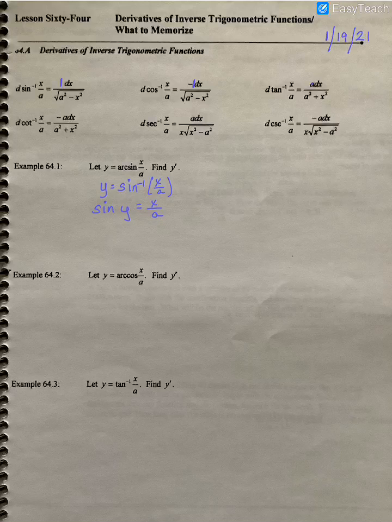Now, I'm going to do a side note here. This will become important later on in our problem. Based on the trig function, sine of y equals x over a, I'm going to draw a triangle over here to the left. And as I said, it will hold importance later on in this problem.